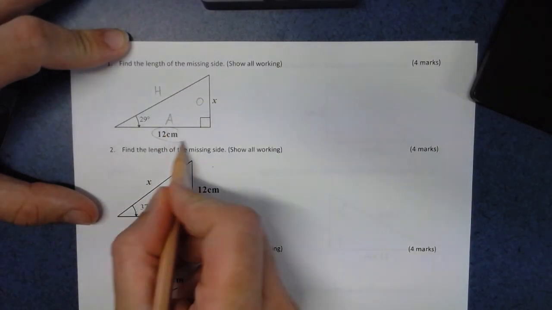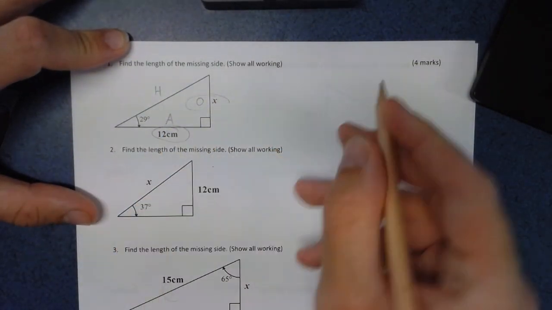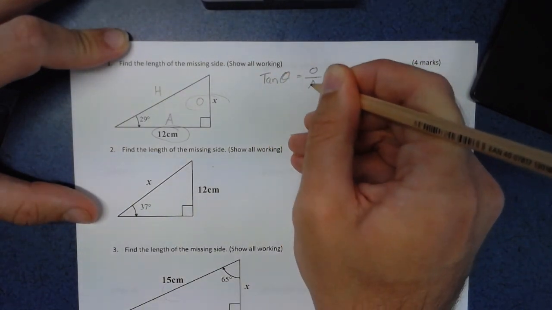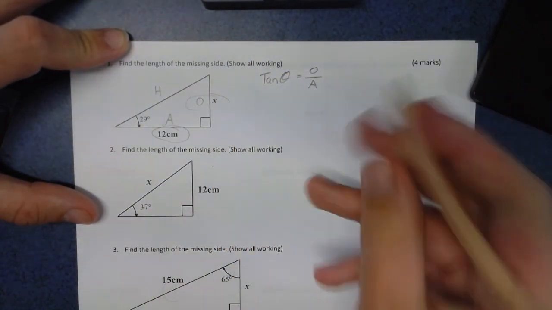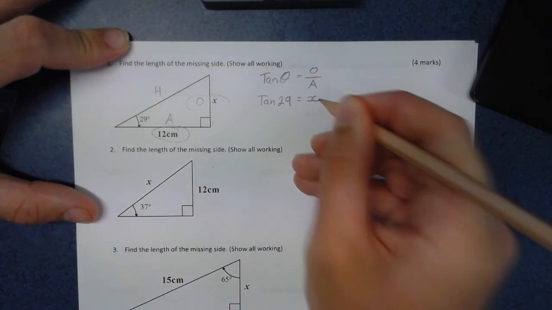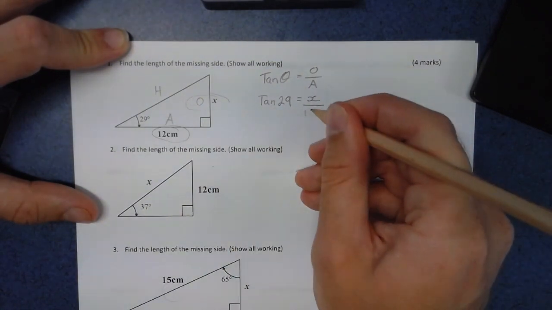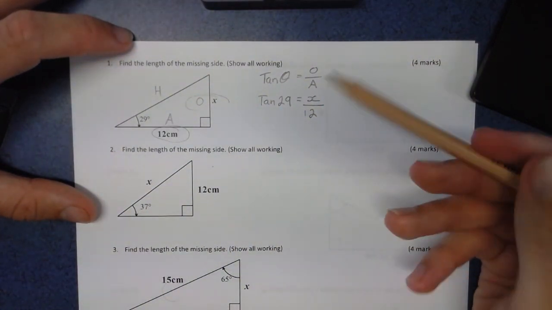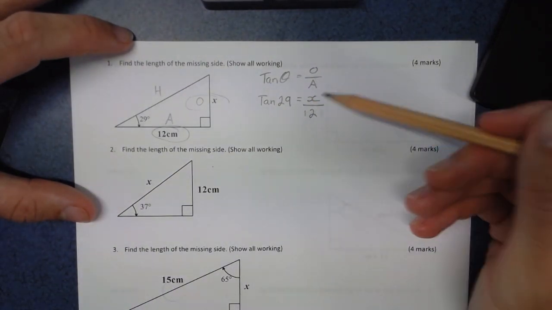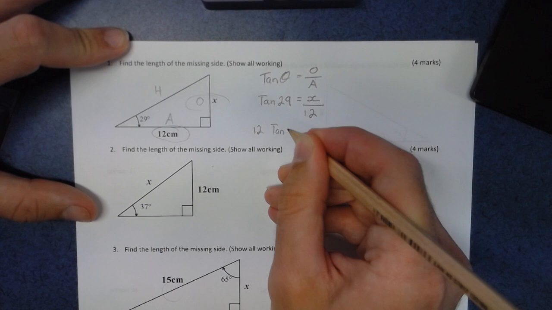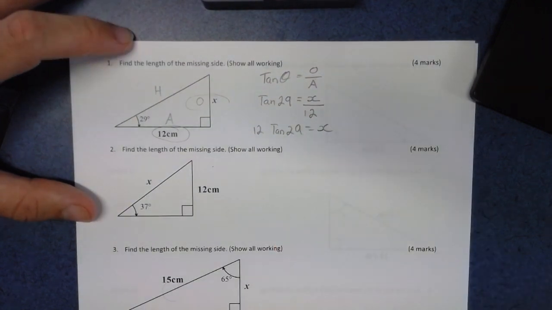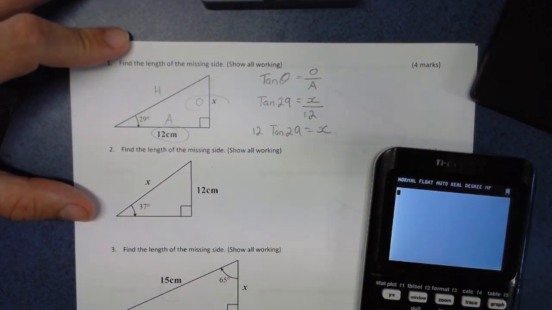Now we've got A and we're trying to work out O, so O and A is tan. So tan theta equals O divided by A, and remember theta is just the angle. Now we substitute. Tan 29 equals our opposite, which is x, divided by our adjacent, which is 12. Usually we do formula, substitute, answer. With trigonometry, we do formula, substitute, rearrange, answer. To rearrange this, because it's divided by 12, we multiply by 12. Our exact answer is 12 tan 29.